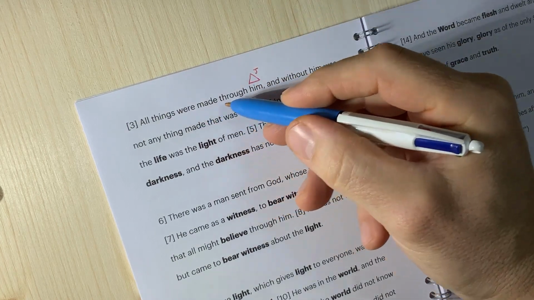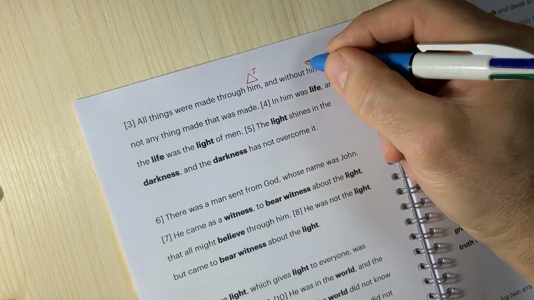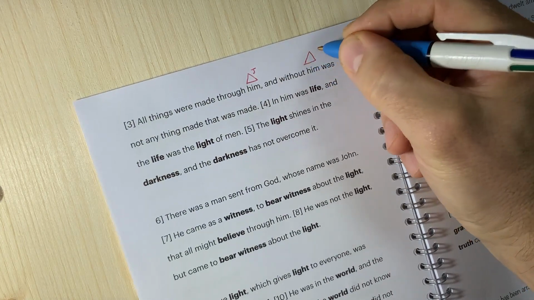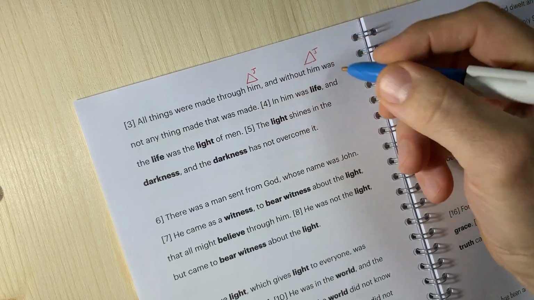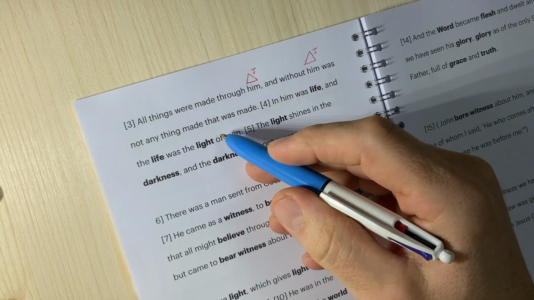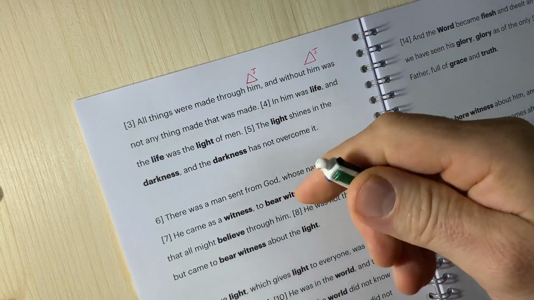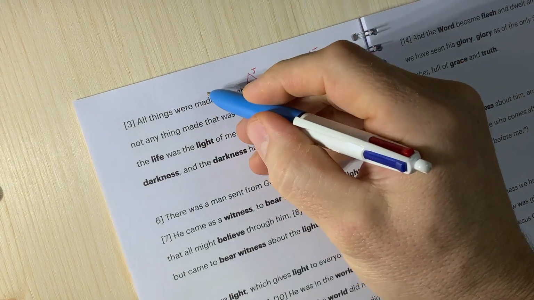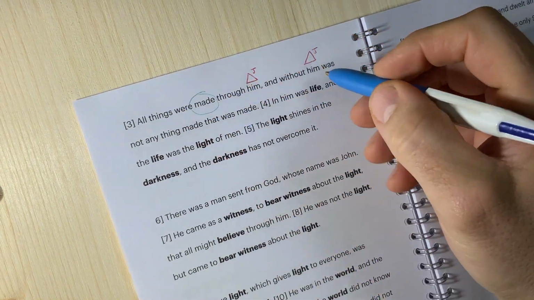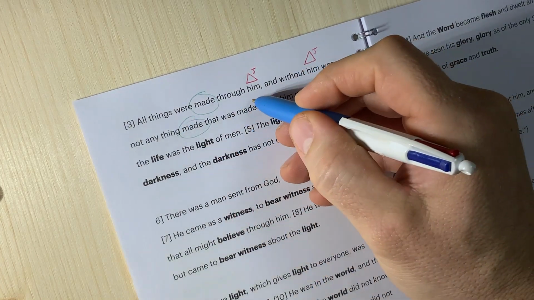So all things were made through him, and without him, it makes sense to keep with the flow, doesn't it? Without him was not anything made that was made. There's a lot of mades here, aren't there? So we're going to get our green and we're just going to do made. Without him was not anything made that was made.